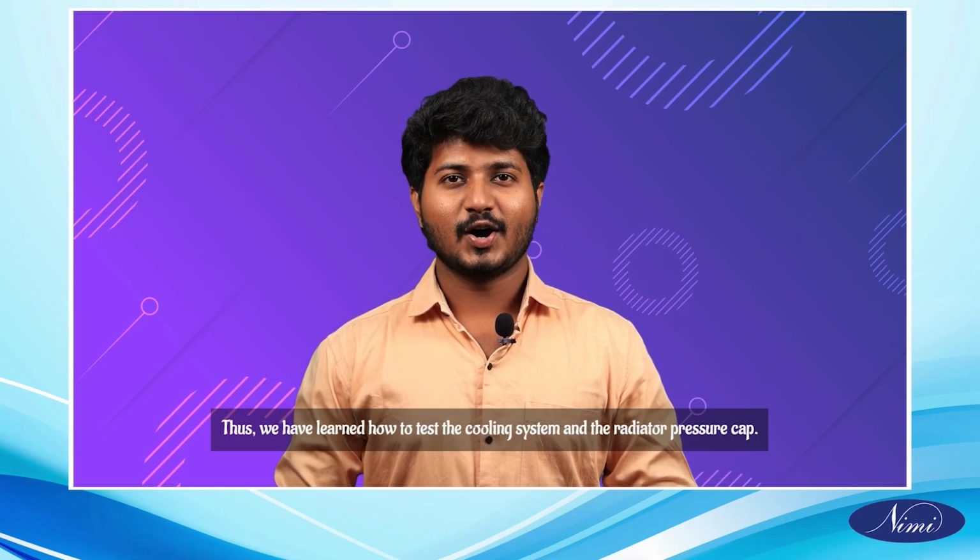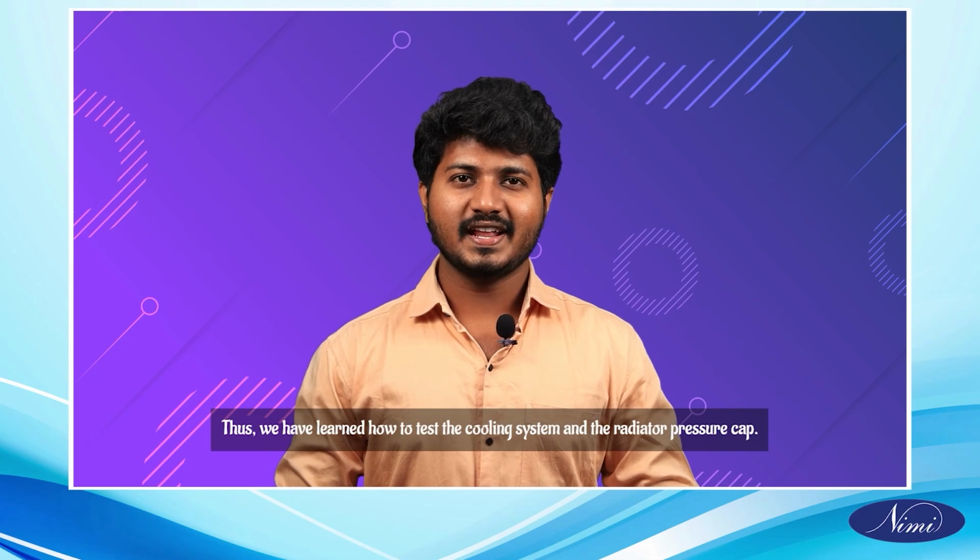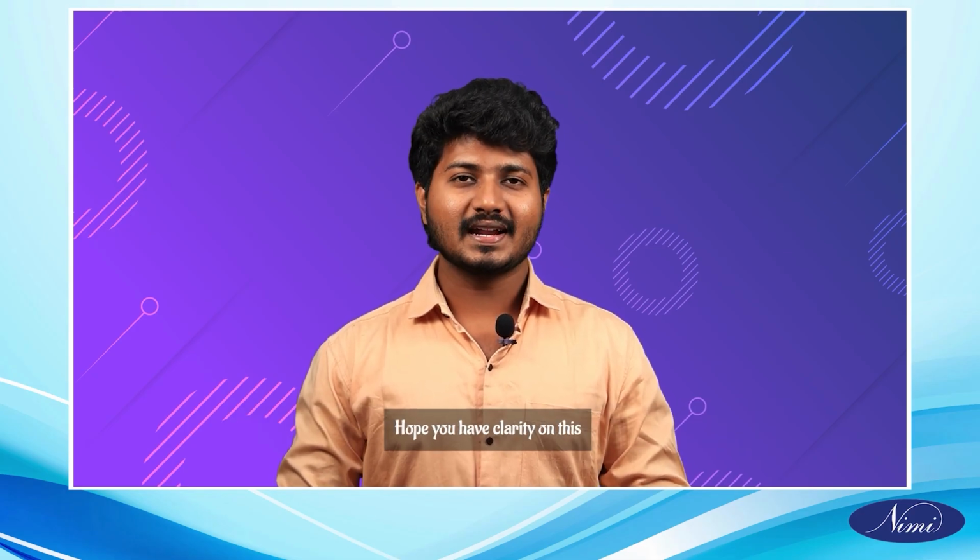Thus, we have learned how to test the cooling system and the radiator pressure cap. Hope you have clarity on this. Do this exercise with the help of your instructor.